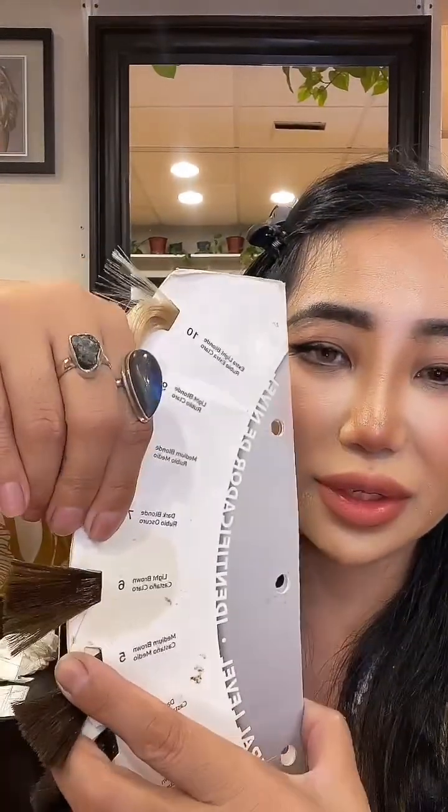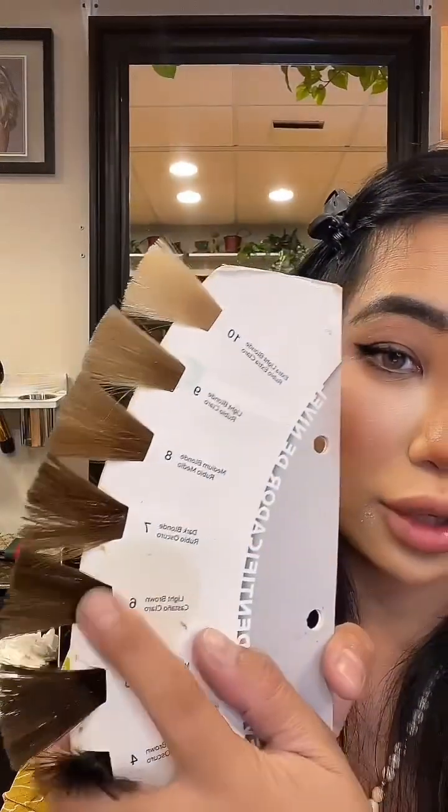With this color line, the N represents neutral. So this would be a neutral natural color 6. Because it's a 6, that means it is a light brown. On this level, it says 6, so this is what a neutral color would look like.